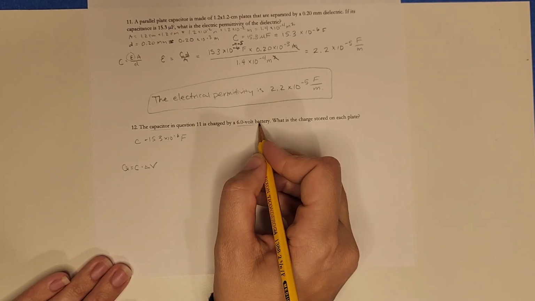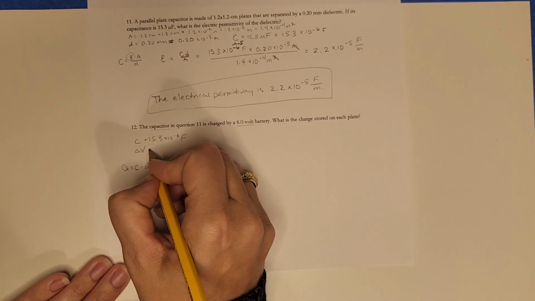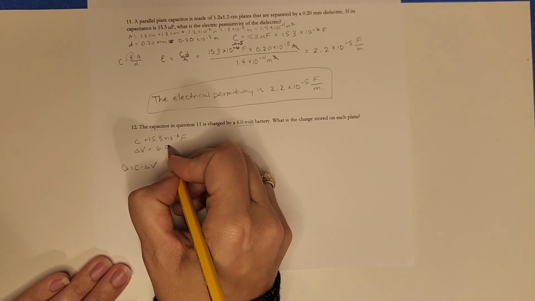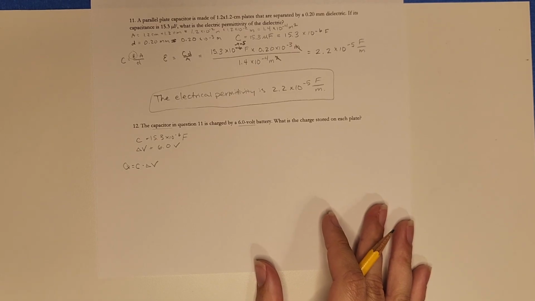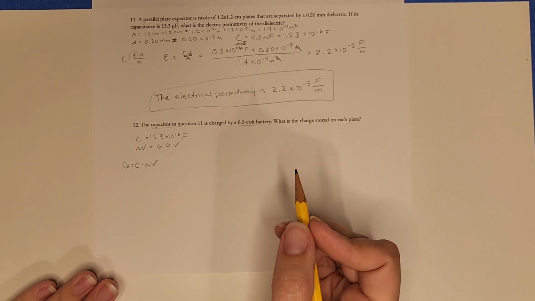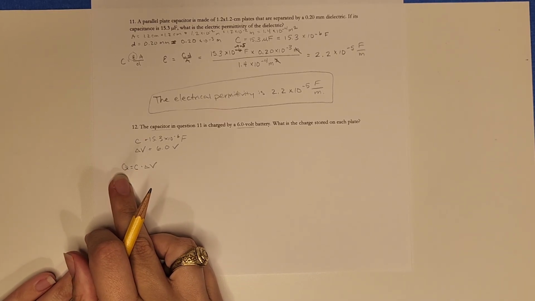We have our difference in electric potential, 6.0 volts. And then we're going to get our charge, which is in coulombs.